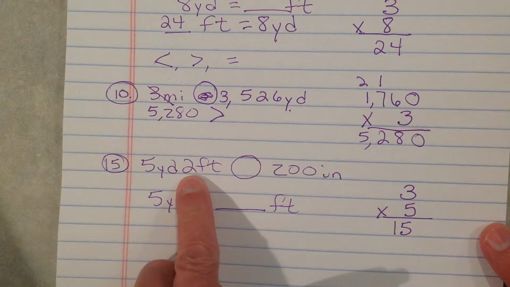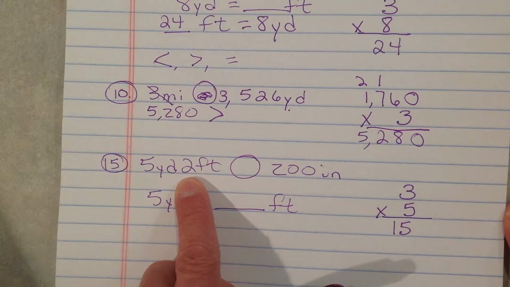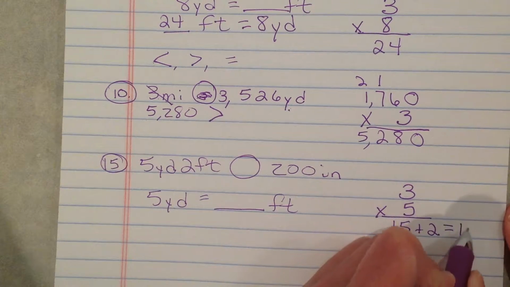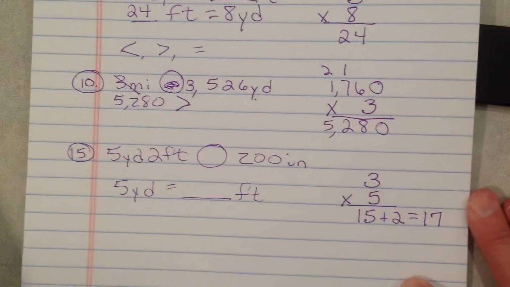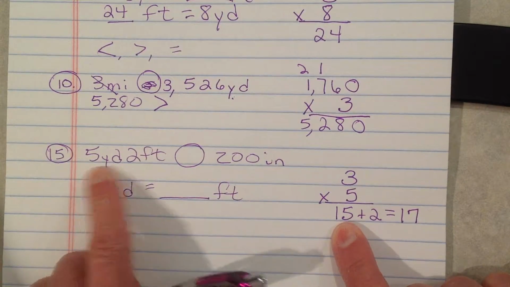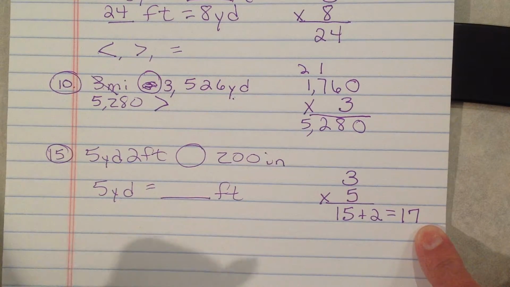Now, I've got these 2 feet that I have to take into consideration. So I'm going to add those 2 feet right now. That gives me 17 feet altogether. 5 yards is 15 feet plus these 2 feet, and I've got 17 feet altogether.